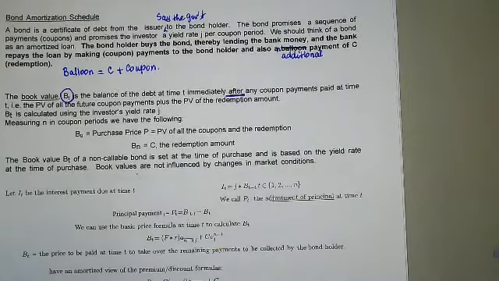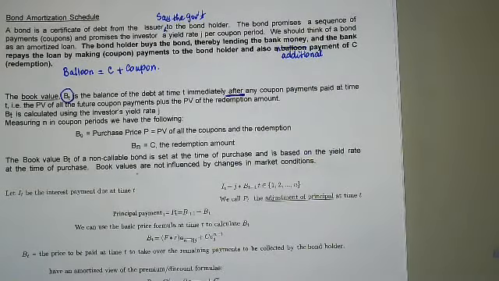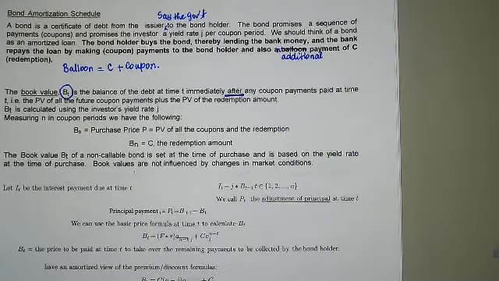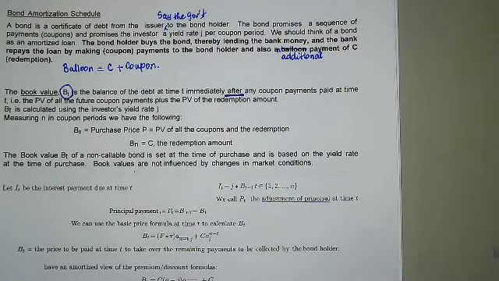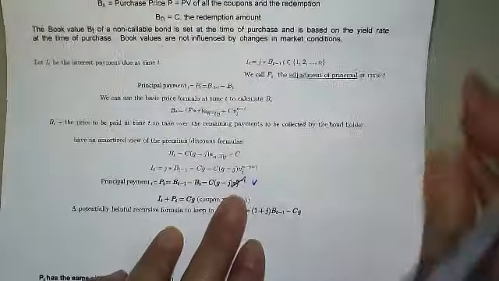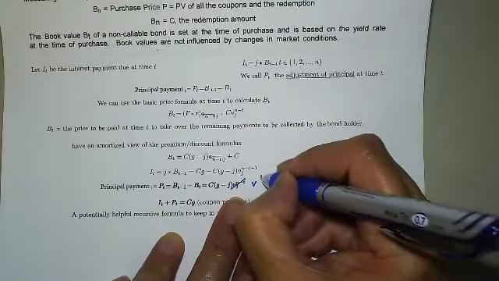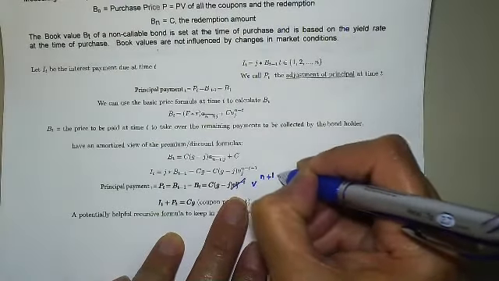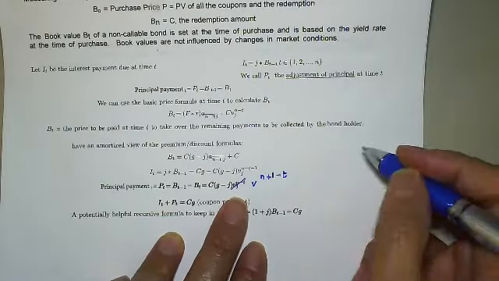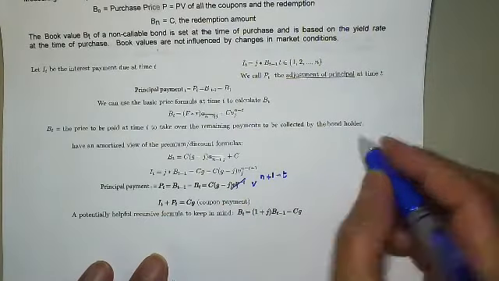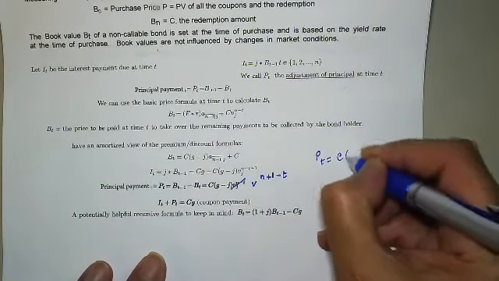Okay. So, let's see. This was 6A. Oh, there's a correction on this page. It's here on page 6.